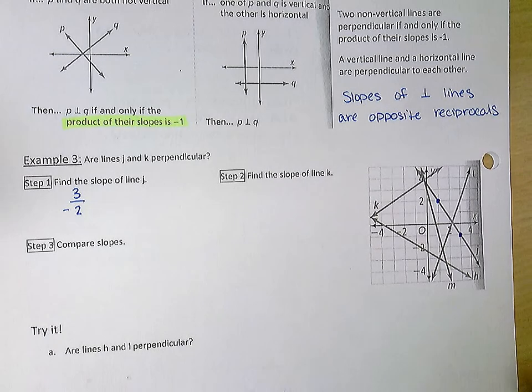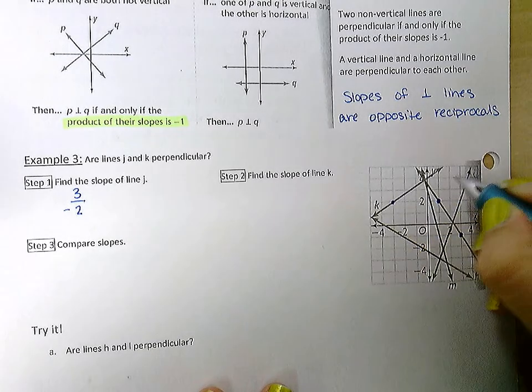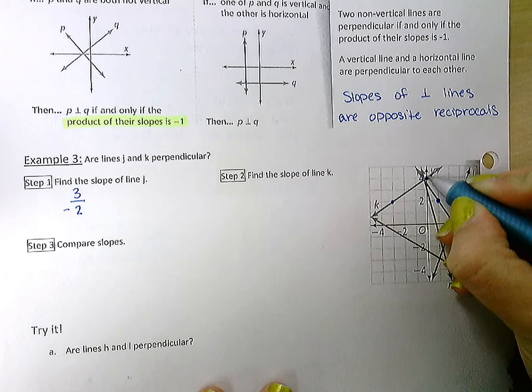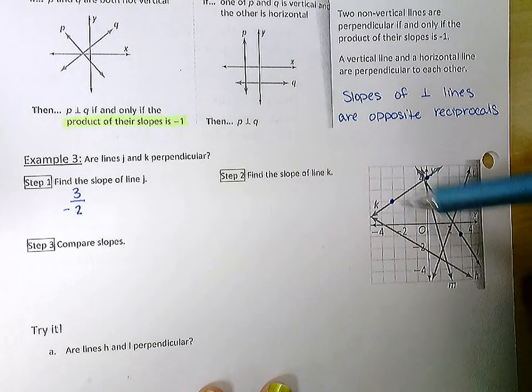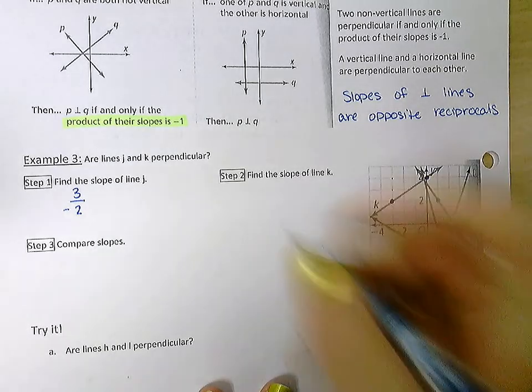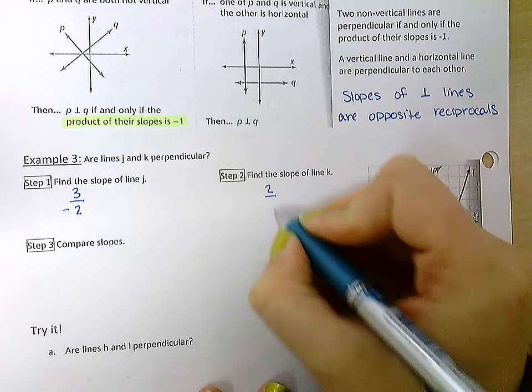Step 2 is to find the slope of line K. So find 2 points on line K. Then we'll take our rise over our run, so up 1, 2, and right 1, 2, 3.